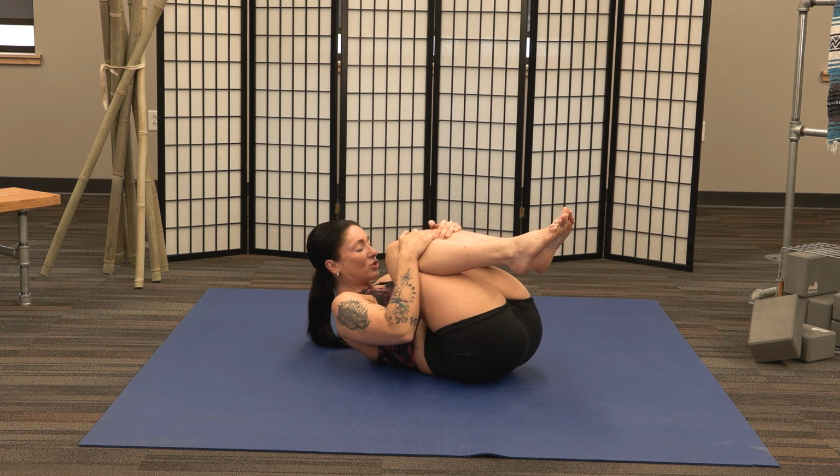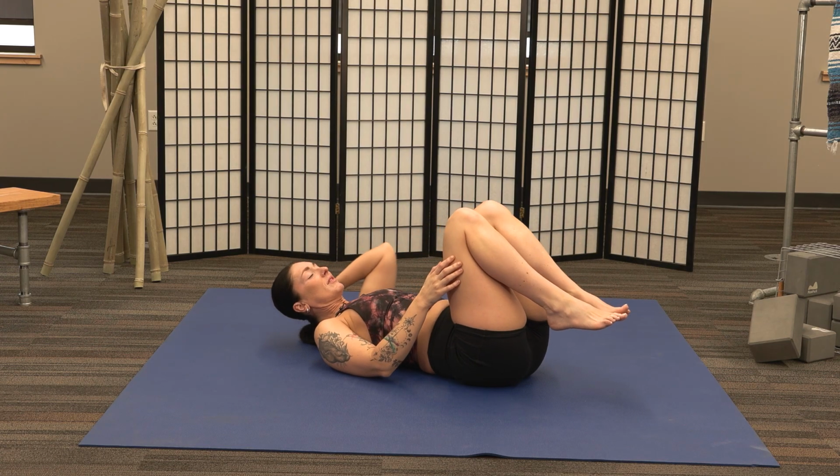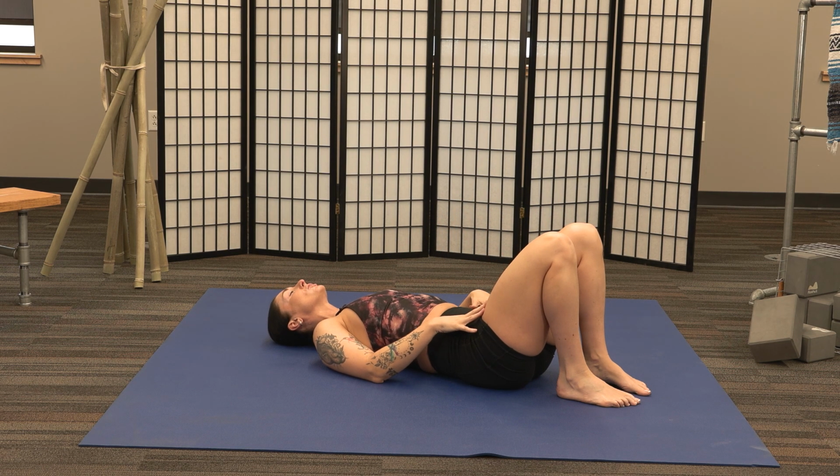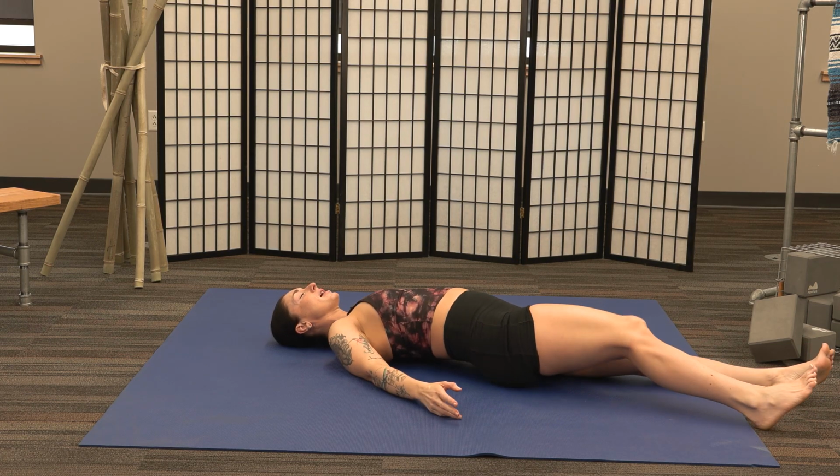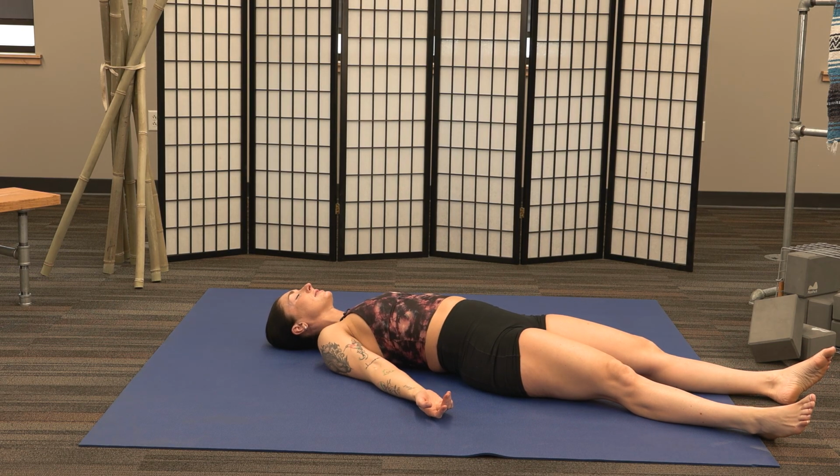And then when you're ready, relax your shoulders down. Bring the soles of the feet to the earth. You can stay here if this serves you, or extend out into Shavasana or corpse pose. Wiggle around until you can allow your body to rest into the earth.